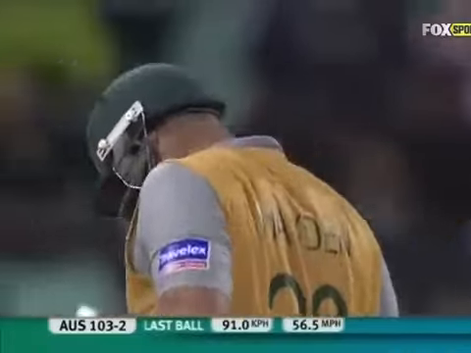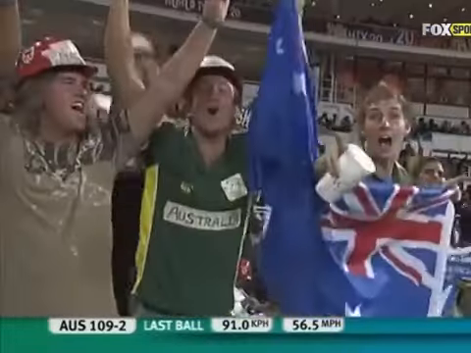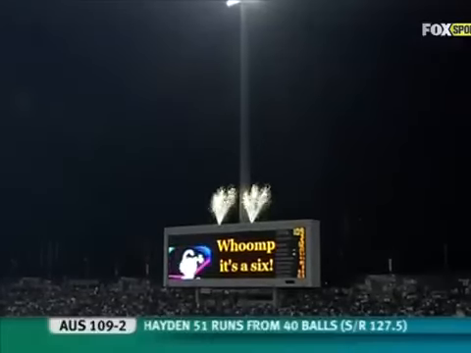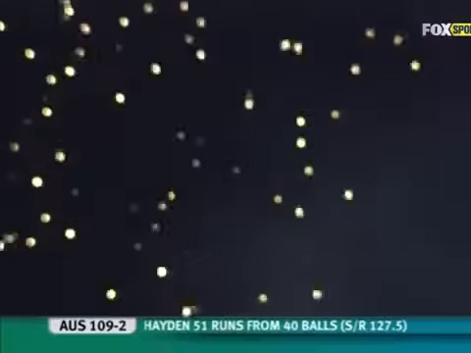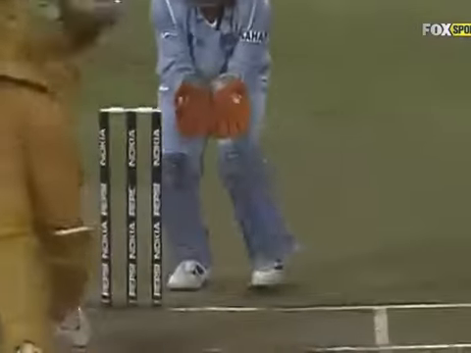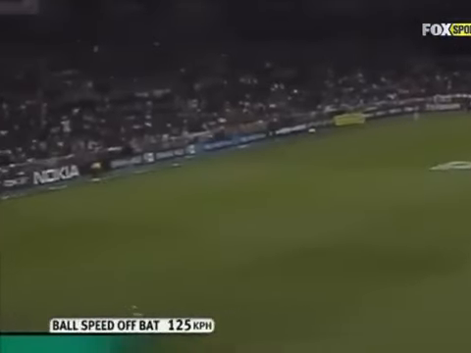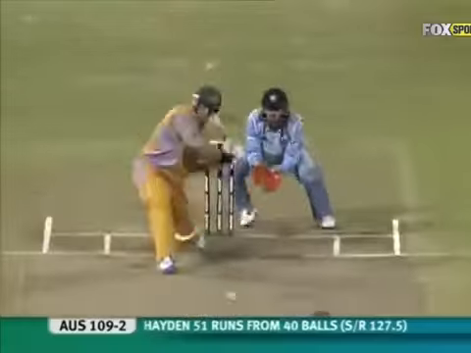That's a full toss, and it gets the treatment. Into the crowd, effortlessly put away by Hayden. Well, he reaches a half century and is having a very good tournament. That's a tremendous shot from Matthew Hayden, bringing the 50 up with an absolute line shot. That's like a line drive.